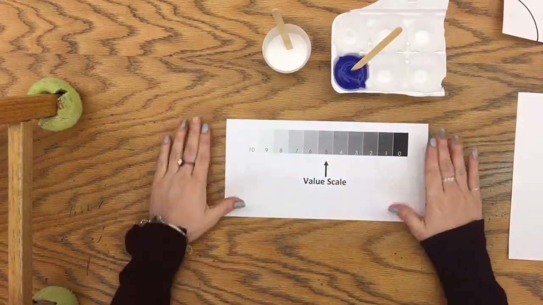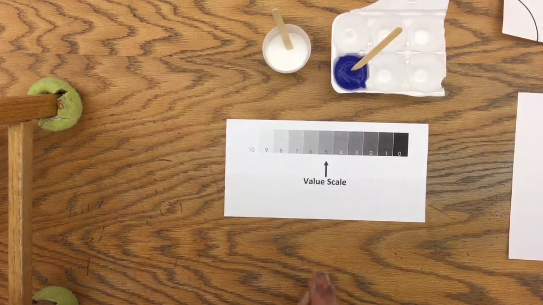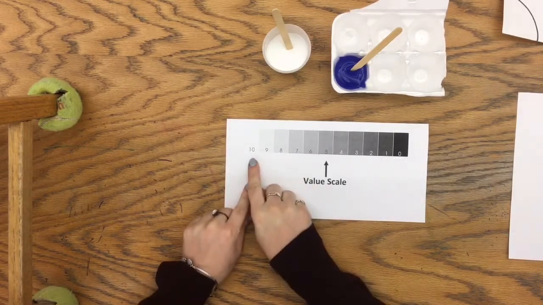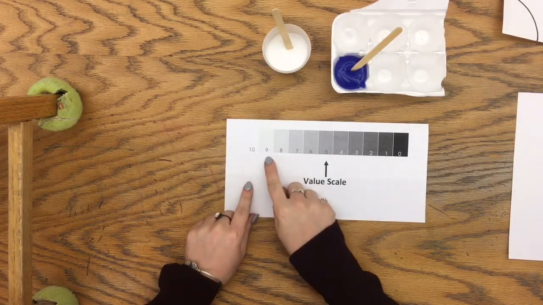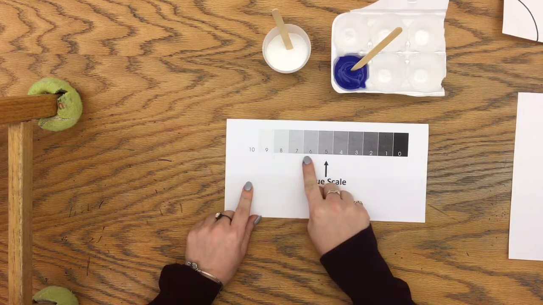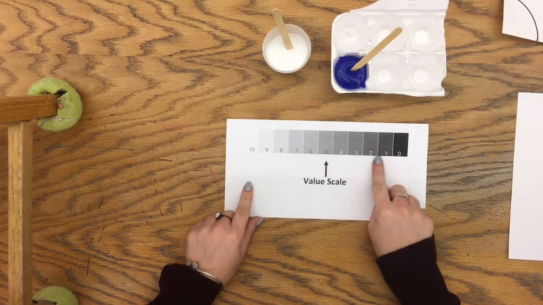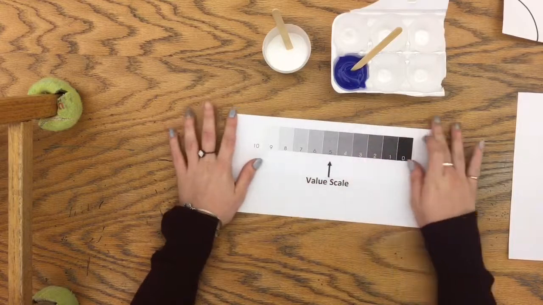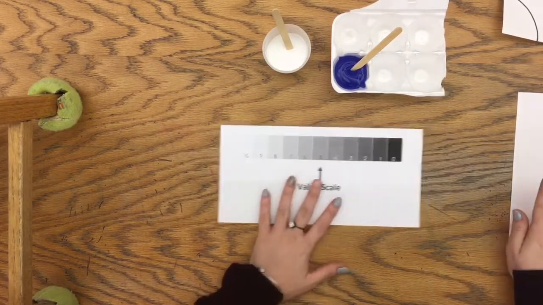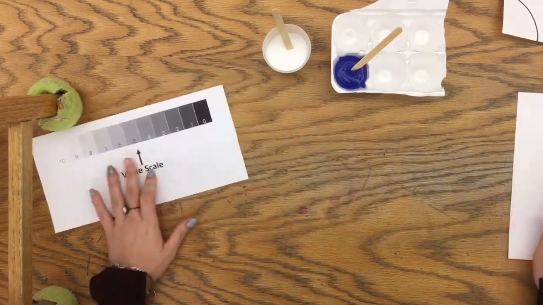So we just got done talking about value and tints and shades and how we create them. What I'm going to show you today is how to start at the bottom of your value scale and mix your color to move up the value scale as we add more pigment. I'm going to keep this to the side for reference.